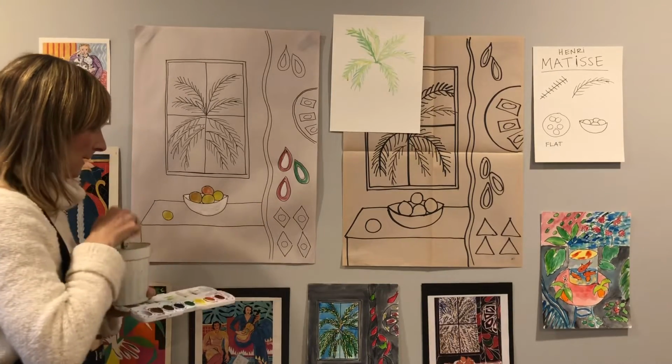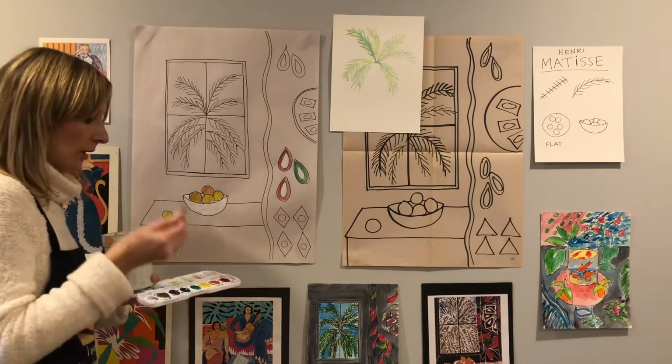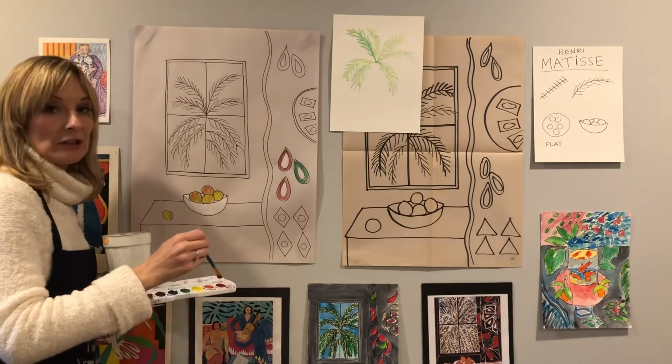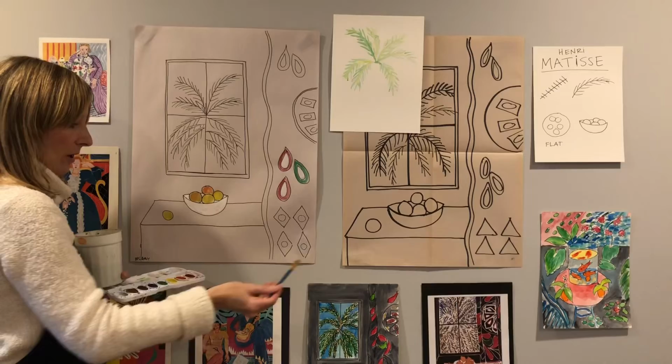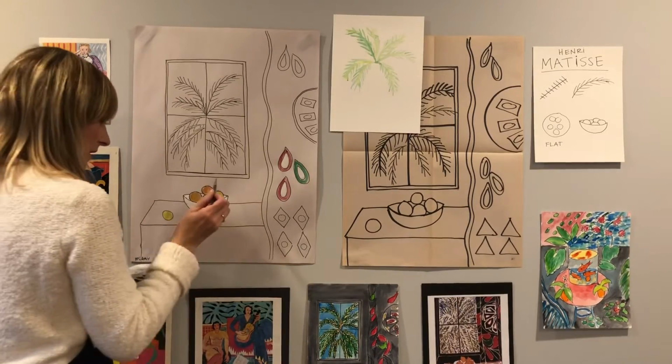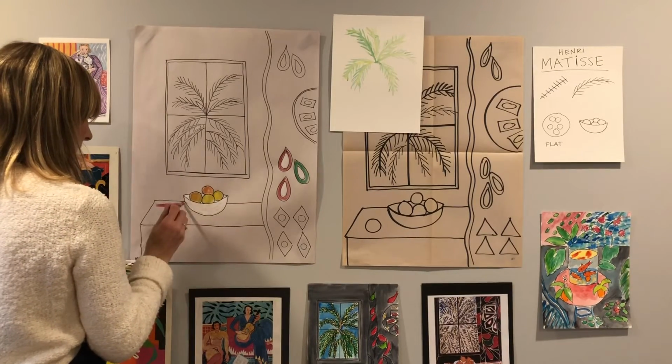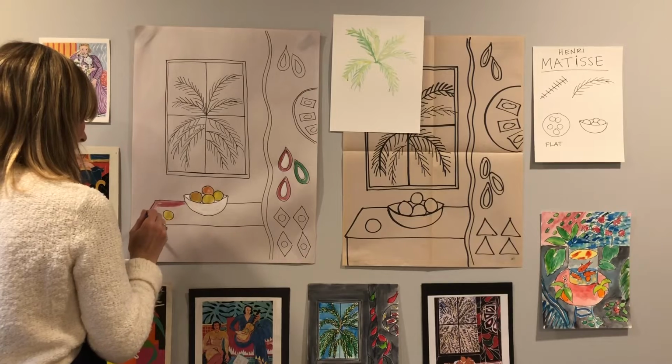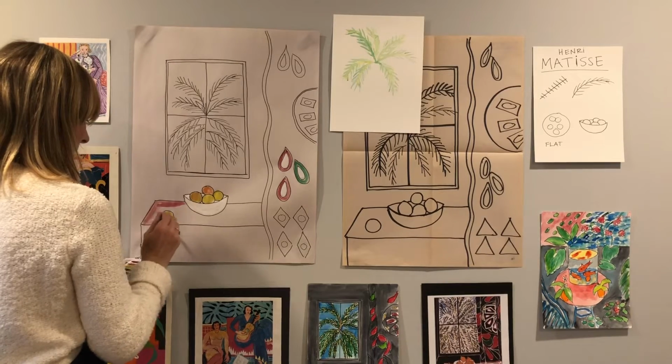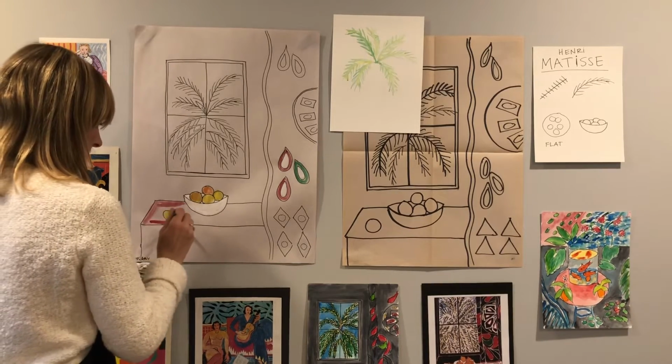Okay, and then your table, and you can make up your own colors. This is just a suggestion based on the original. So the table he has here is red.